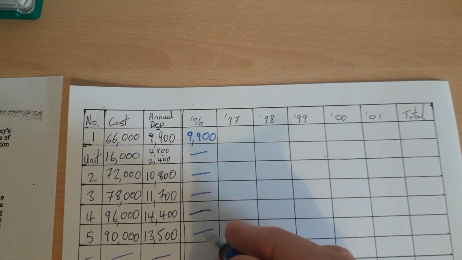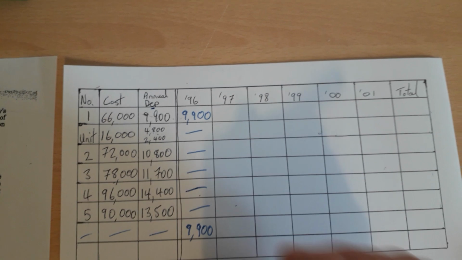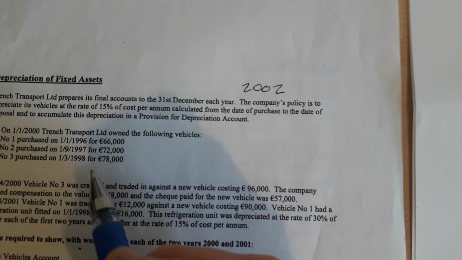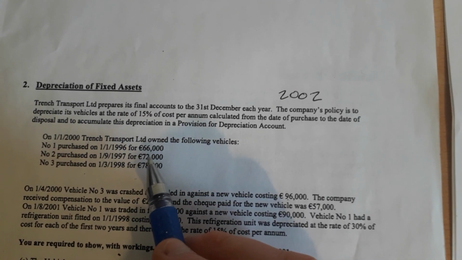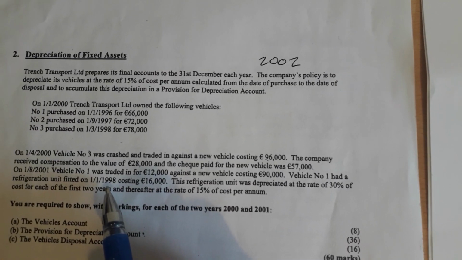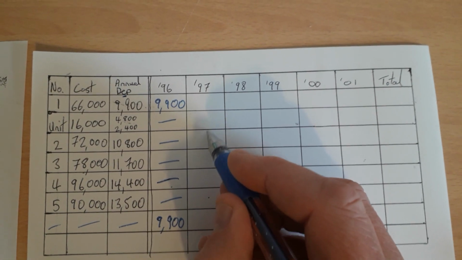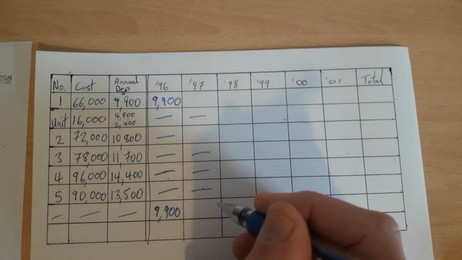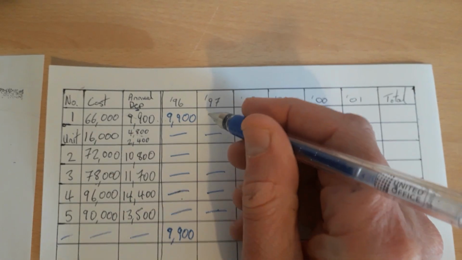So our first total here for 1996 is going to be 9,900. Okay, then we move on to 1997. Now again, in 1997, we had only bought one more vehicle. We didn't own vehicle number 3 or 4 or 5. The refrigeration unit didn't come till 1998. So this time we'll only be depreciating vehicle number 1 and vehicle number 2. So the unit still isn't there. We didn't have vehicle number 3, 4 or 5. So vehicle number 1, again, we owned it for the entire year of 1997, so it's going to be a full 9,900 depreciation.